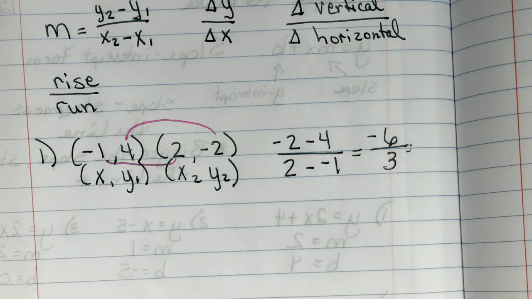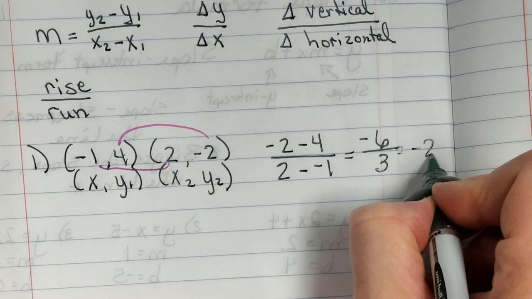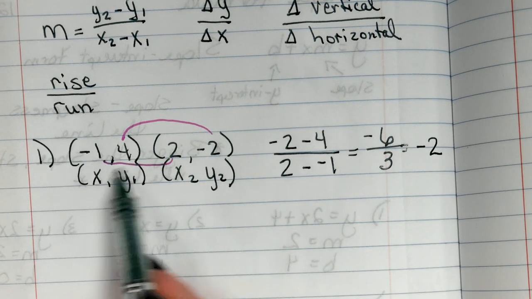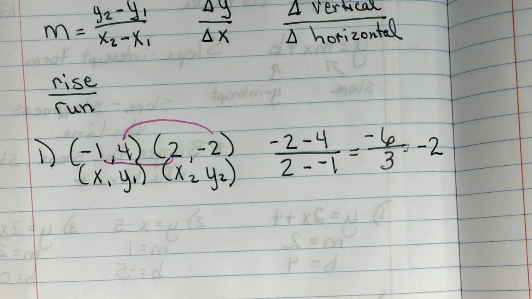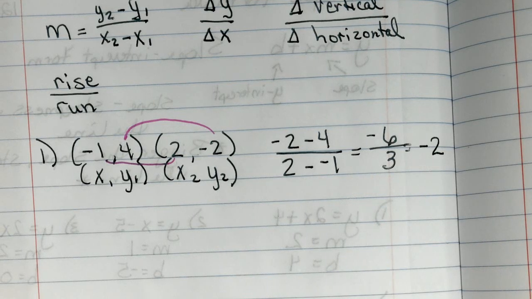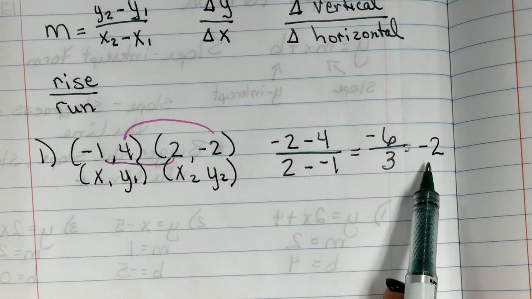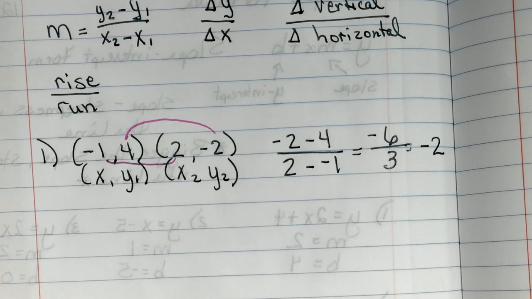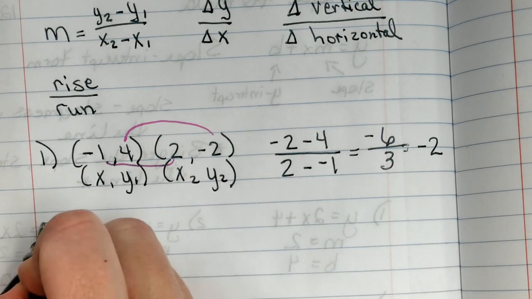Okay. So what is -6 divided by 3? -2. So my slope, if I graphed out these 2 points, my slope would be -2. Okay? To get from one point to the next, to any 2 points on that line that these 2 points are on, I would move down 2 and over 1, down 2 and over 1. That would be the slope. Okay?